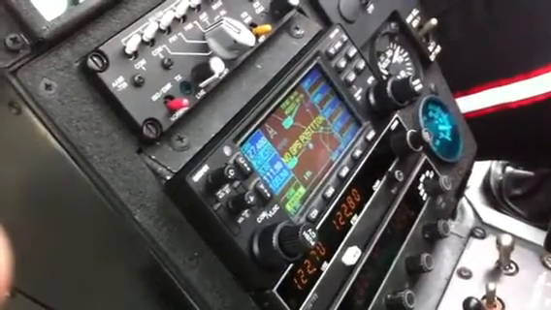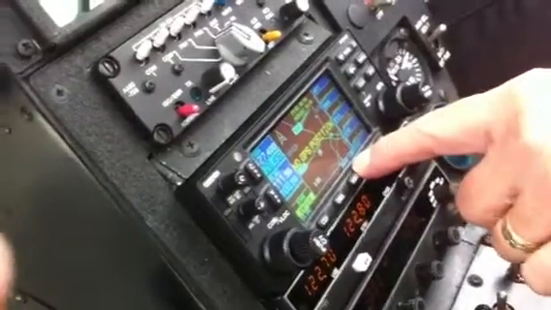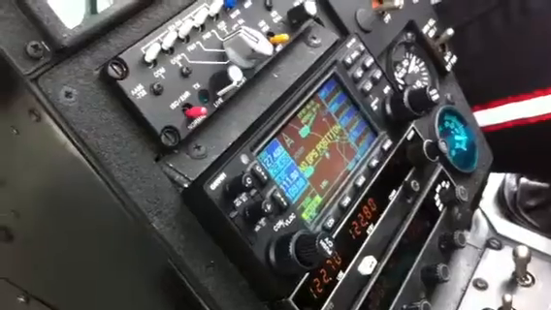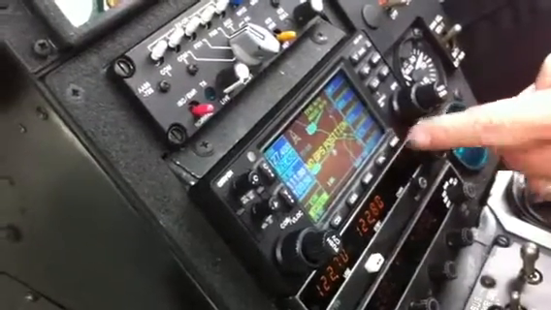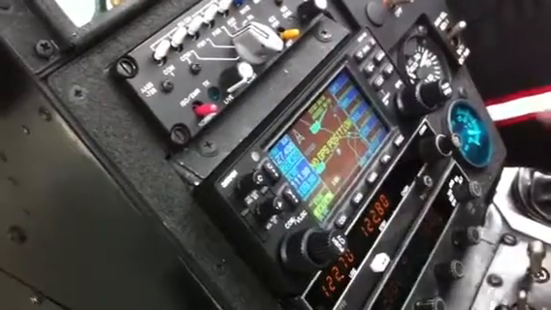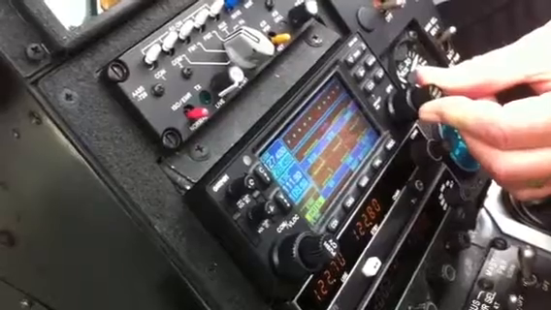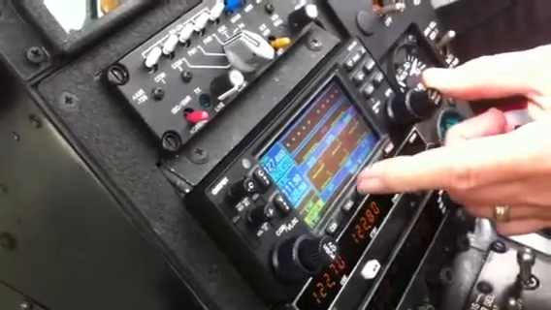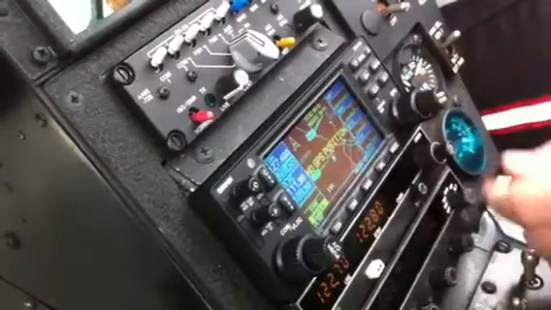All right, it's still acquiring satellites right now. But if you look down here, you've got the navigation drawer, and then 1, 2, 3, 4, 5, 6 folders in that drawer. You get to those drawers by the little knob. That gives you information about track and ground speed and ETE. Right here on drawer 1, drawer 2.